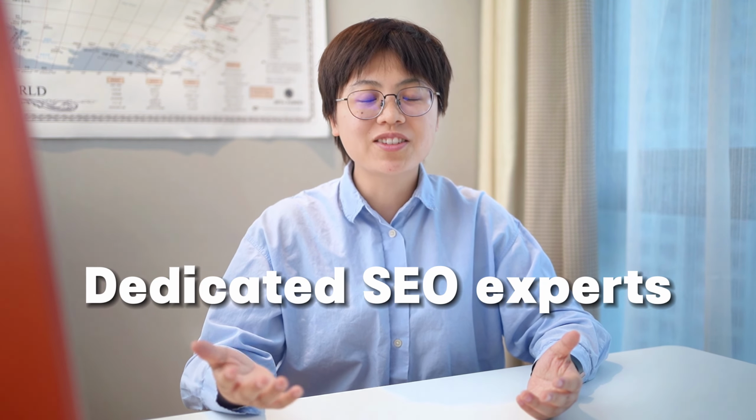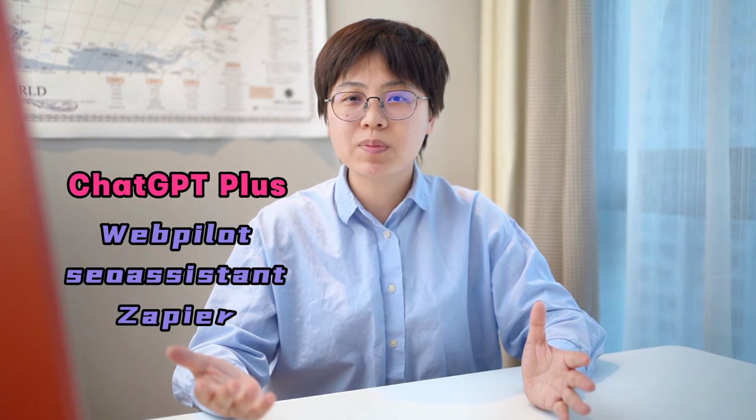Now we can leverage the capabilities of ChatGPT to make AI tools our dedicated SEO expert. By connecting ChatGPT Plus with Webpilot, SEO Assistant, and Zapier plugins, we can quickly optimize web pages and content. The optimized content can be saved in documents for further team collaboration and review.